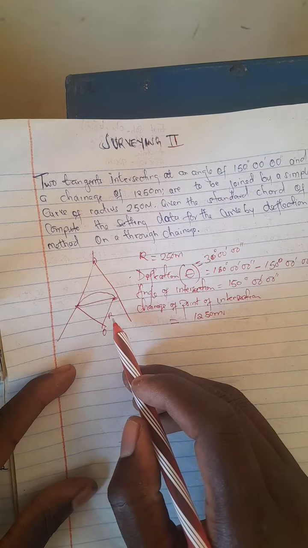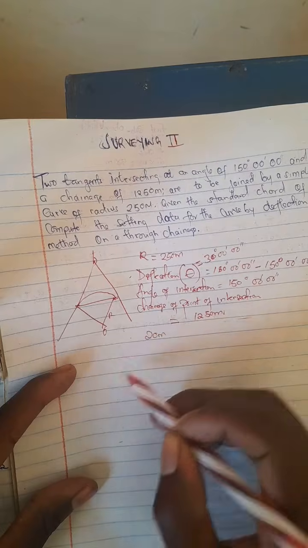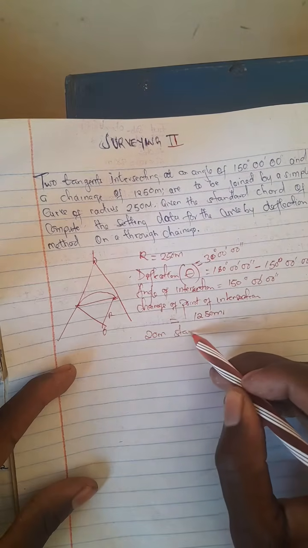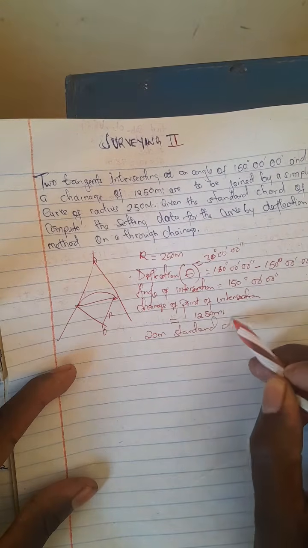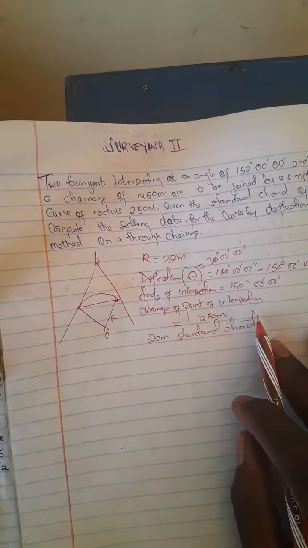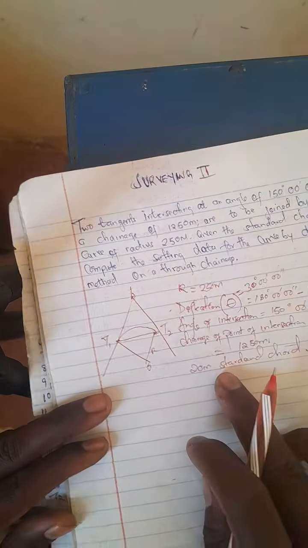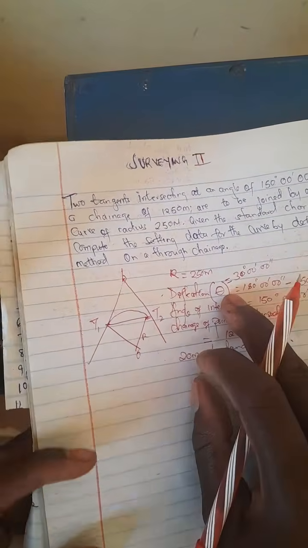What else have we been given? A standard chord of 20 meters. Now let's get the first chainage, T1. We normally call them T1 and T2. This is the provided data.